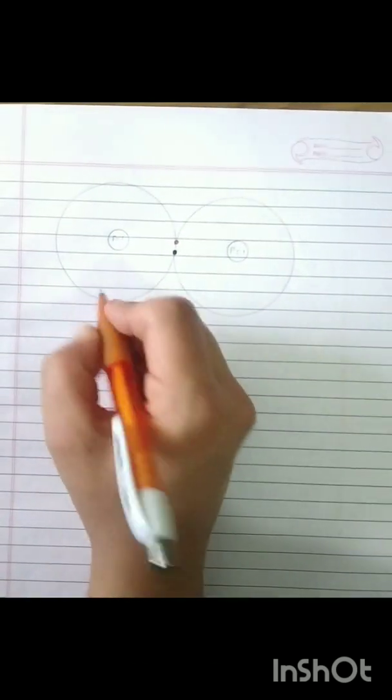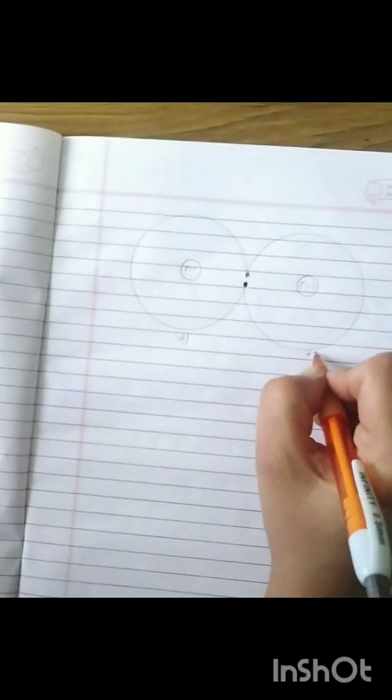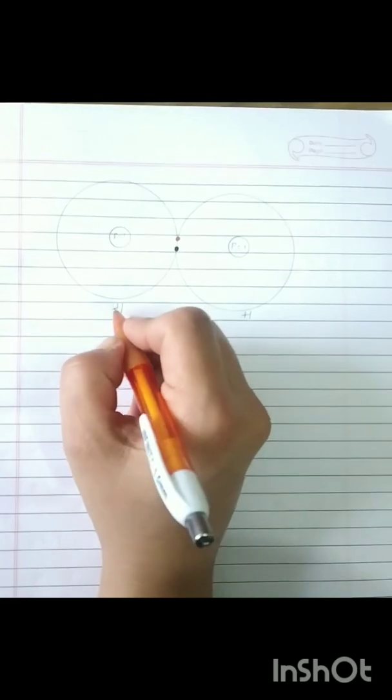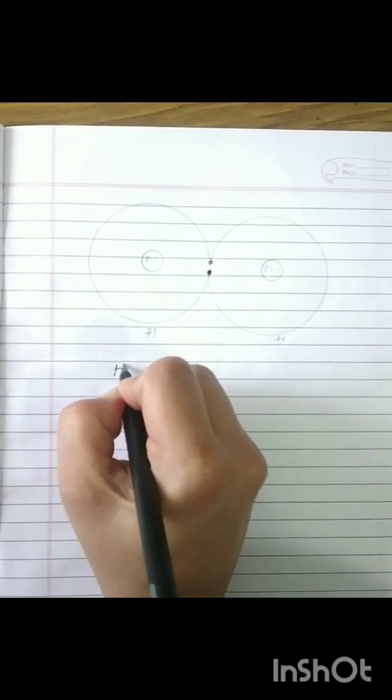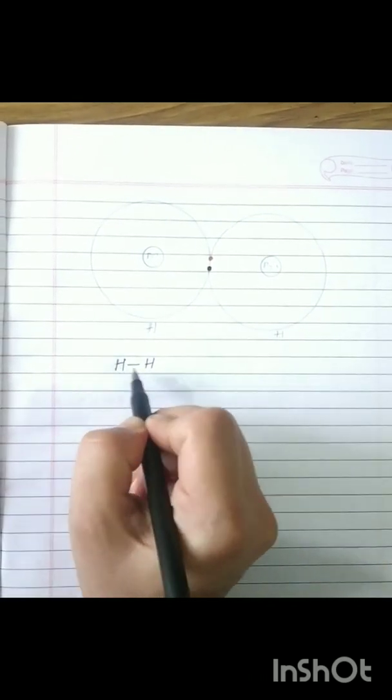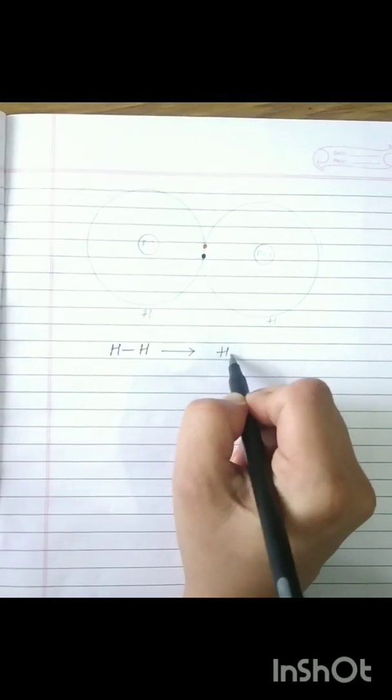So now this atom will also have 2 electrons. This atom will also have 2 electrons, and we know that the first orbit has 2 electrons. So when these two combine, how many electrons did they share? 1 electron each. So this hydrogen atom shares 1 electron with this hydrogen atom to form a molecule of hydrogen.